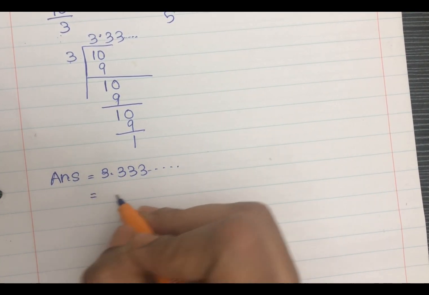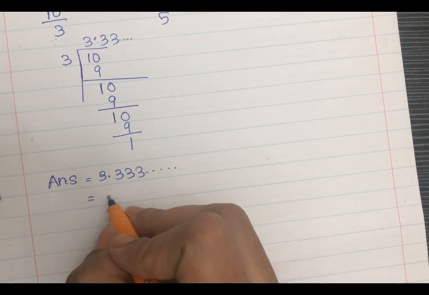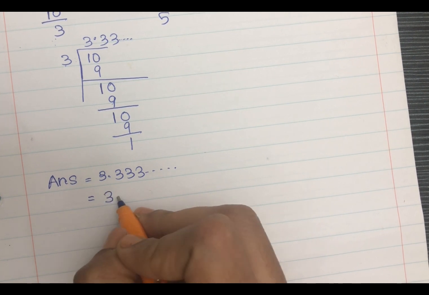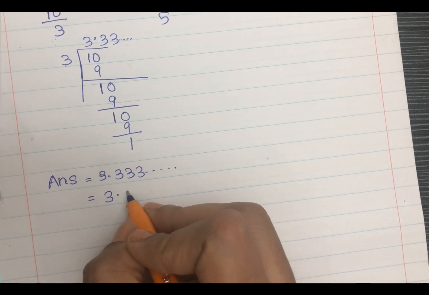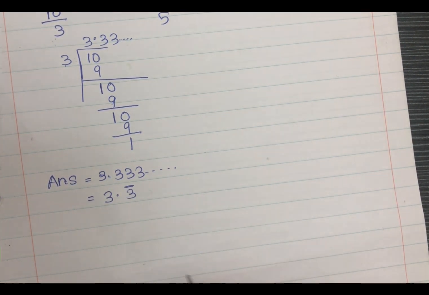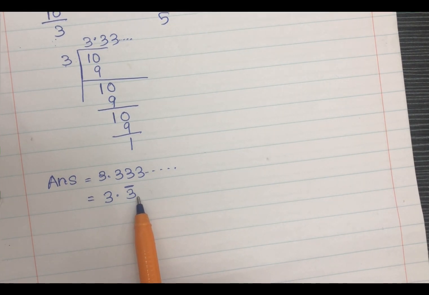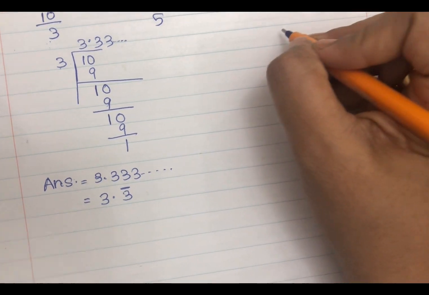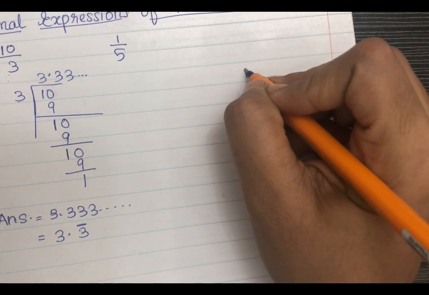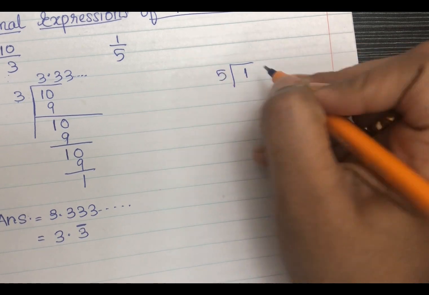If 3 is repeating, how will we represent that? Whichever term is repeating, we put a bar on it. Here 3 is repeating, so we put a bar on top of 3. So 3.3 bar is the answer. And now we'll see 1 divided by 5.